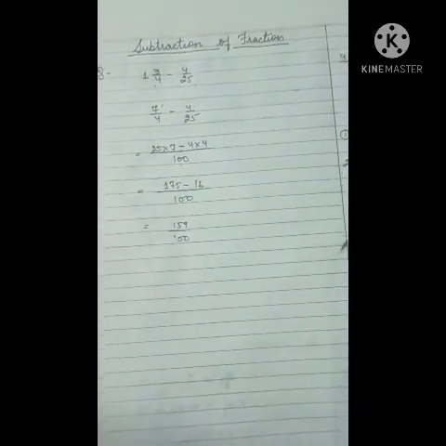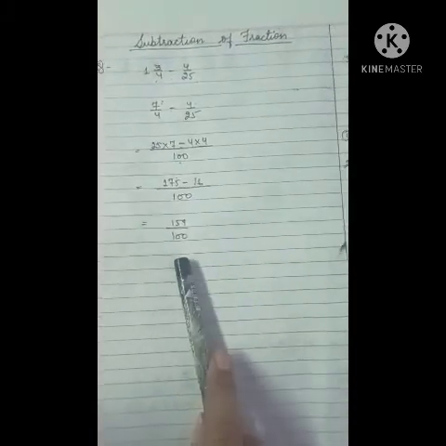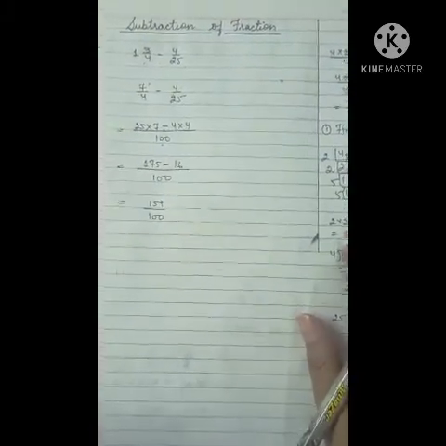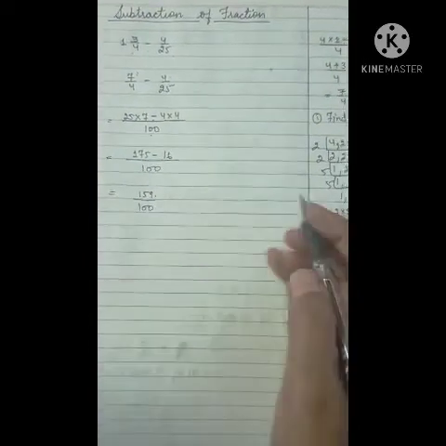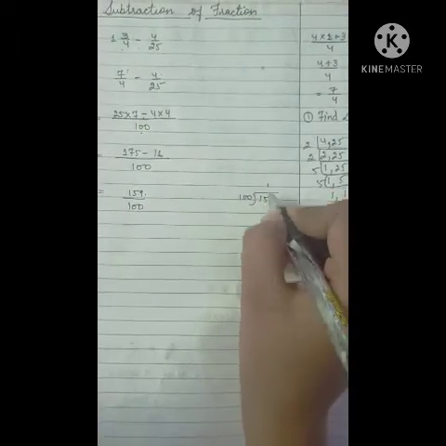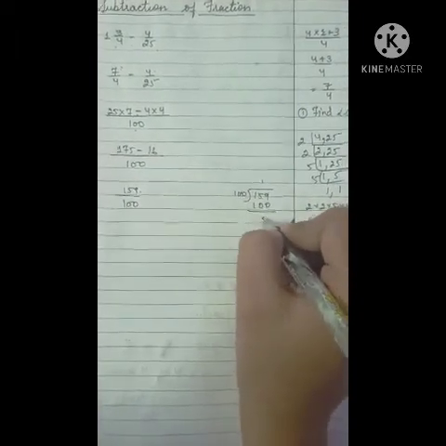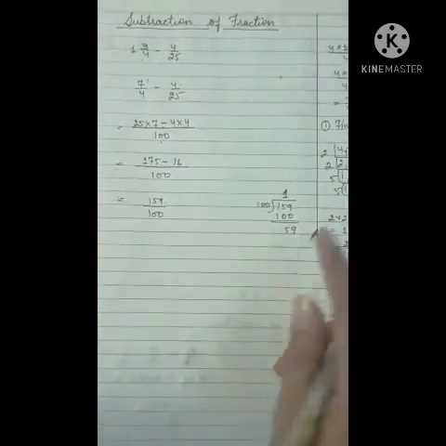Now this is an improper fraction, so we convert this into a mixed fraction. How do we convert into a mixed fraction? We divide 100 and 159. So when we divide 100 and 159, 100 1 times 100, and you will get 59. How do we write?